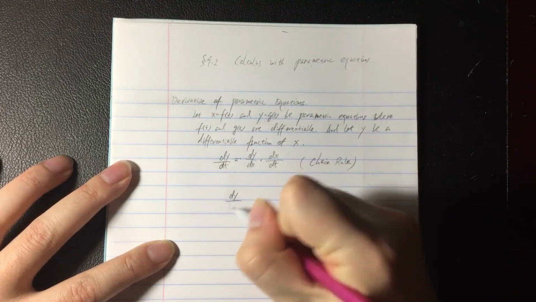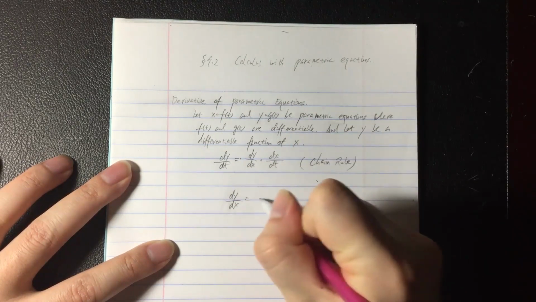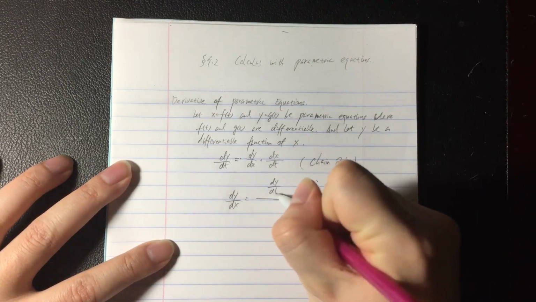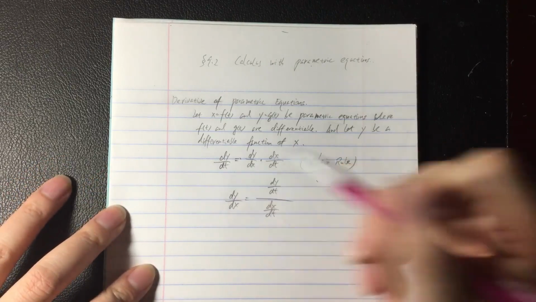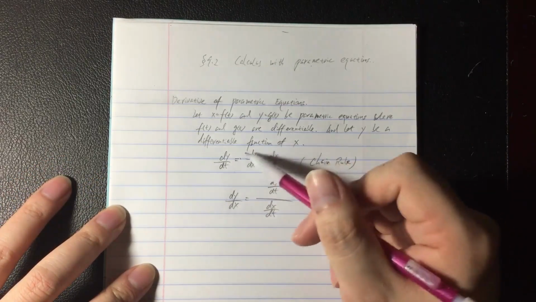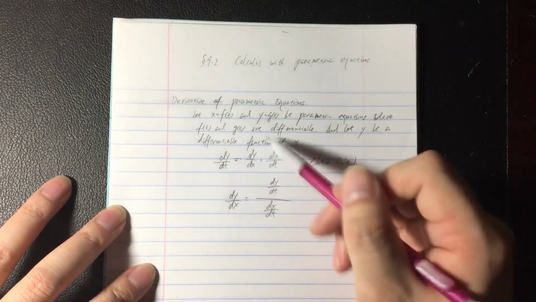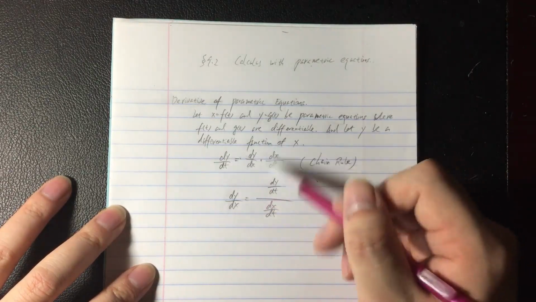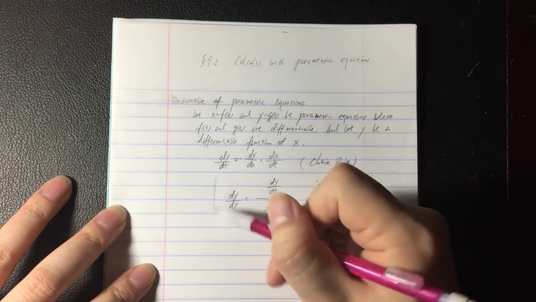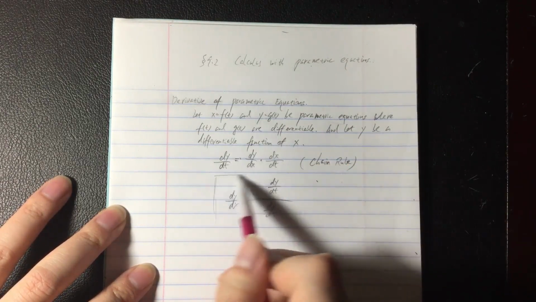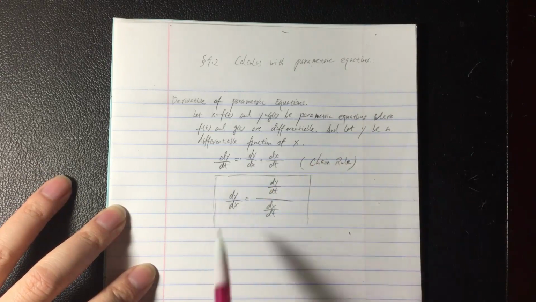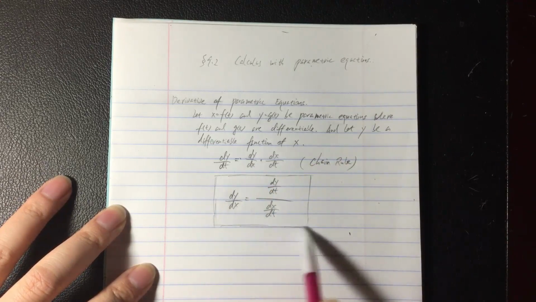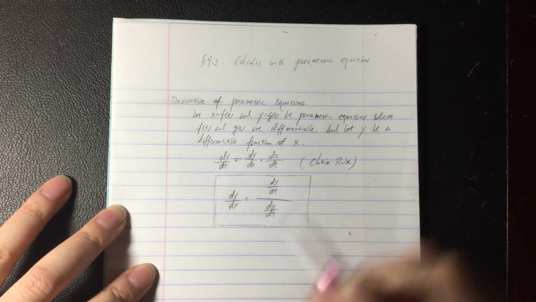then dy over dx can be written as dy over dt over dx over dt. This is the derivative of parametric equations. We use this formula to take derivative for parametric equations.